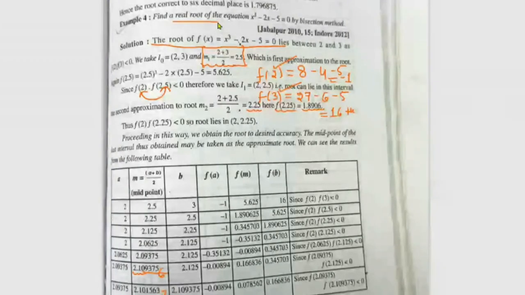So you say your answer is 2.1016. If the iterations are very large, you can stop at 6 or 7 places, or write your solution up to two decimal places only, since it is matching up to two decimal places. In this way, the bisection method works.